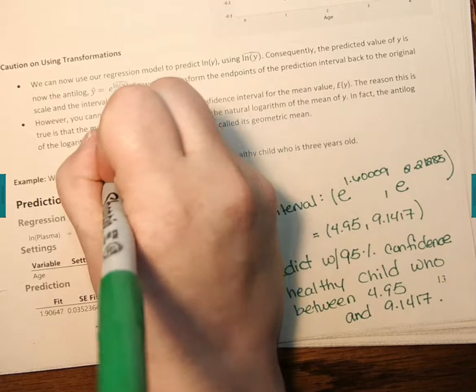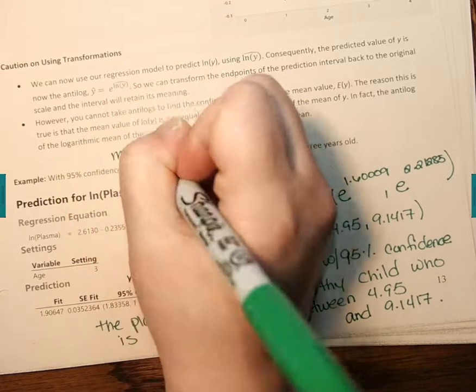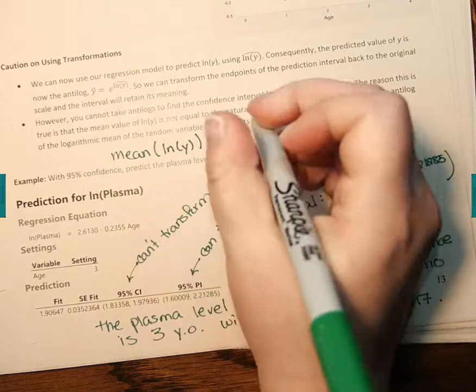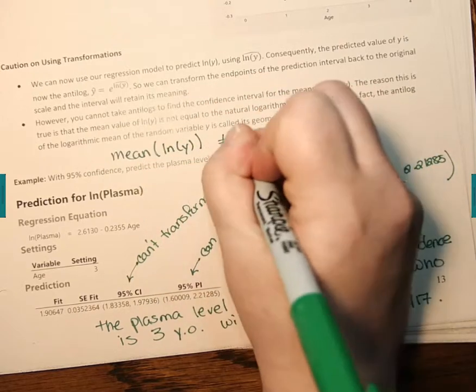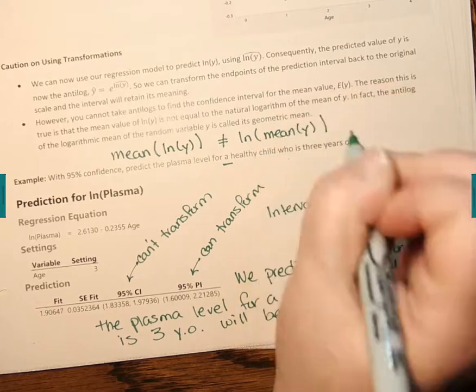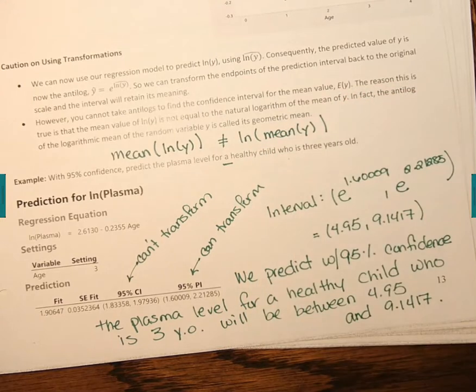And again, the reason for that is that the mean of the natural log of y is not equal to the natural log of the mean of y. And confidence intervals are in terms of the average, what is happening on average.